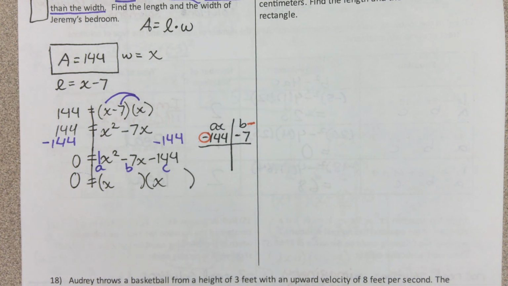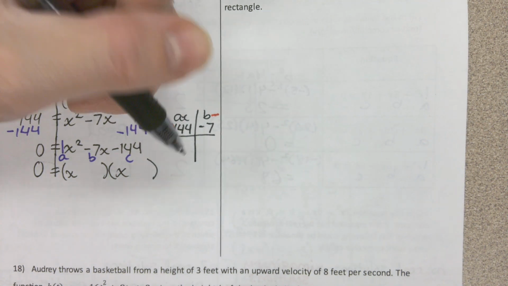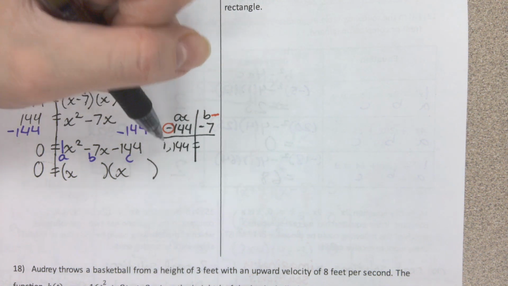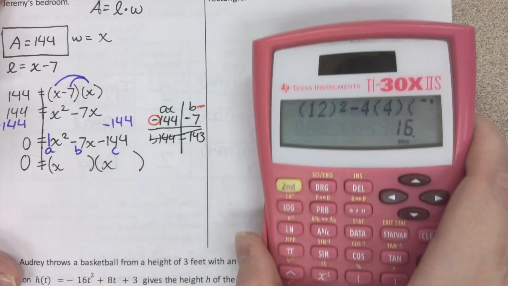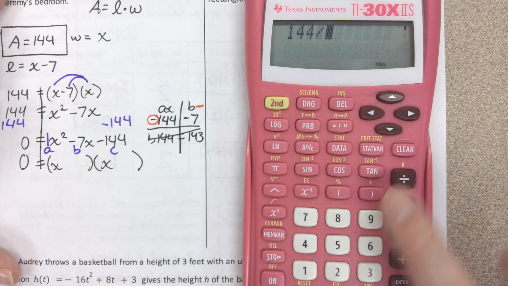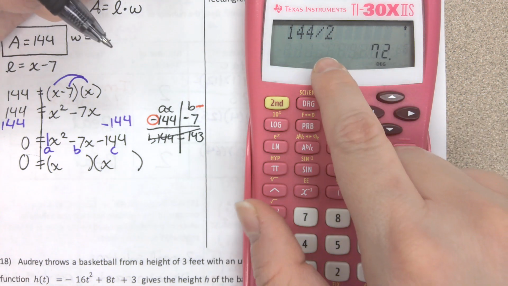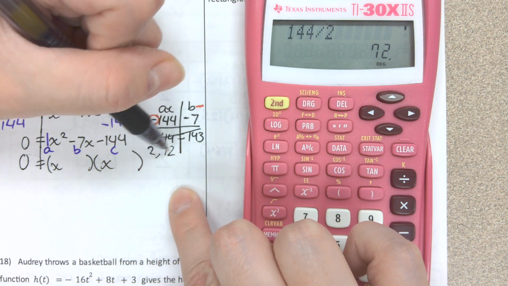144, a big number, probably has a lot of factors. So this is going to take a minute, but we'll get there. Let's start with 1 and 144. That's the obvious pairing. If I subtract these, I'm going to get 143. That's too big. It's even, so I can divide by 2, of course. 2 and 72 is still too big.